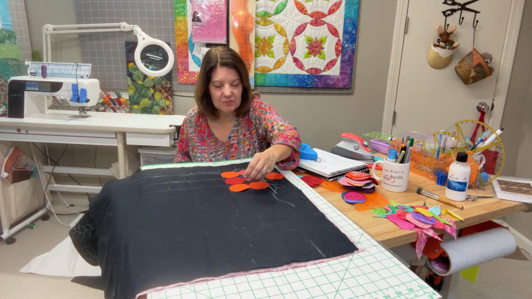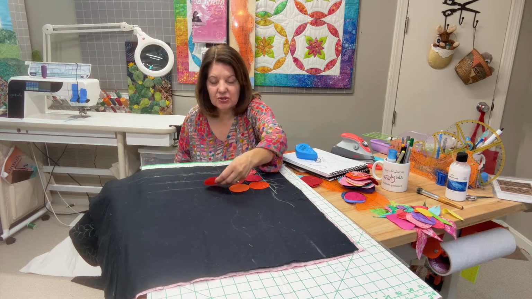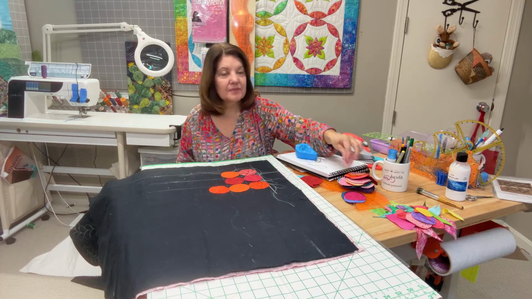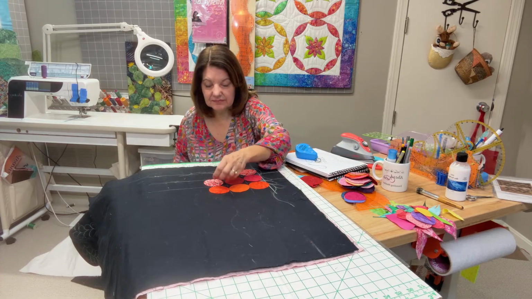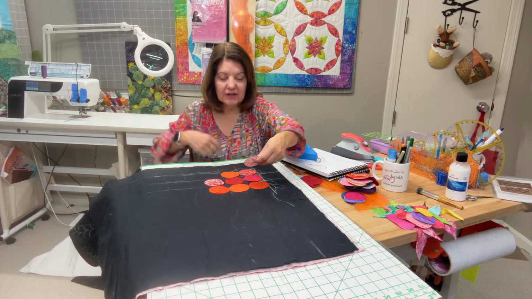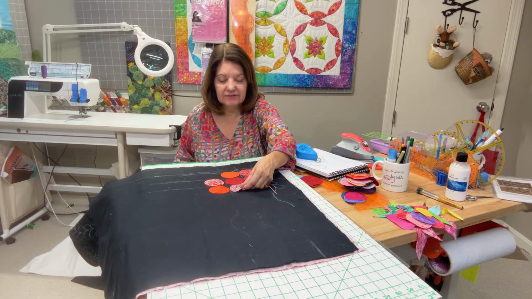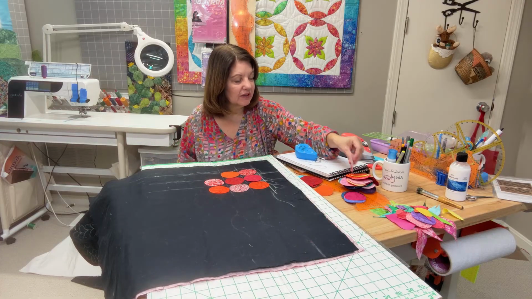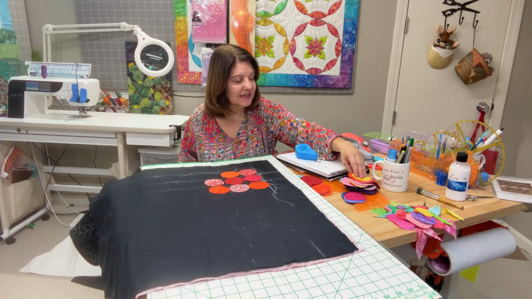But I think it would be great fun to do a 9 patch of circles, or even 16, or maybe 25. Wouldn't this make a lovely charity quilt or comfort quilt in a little modern style?